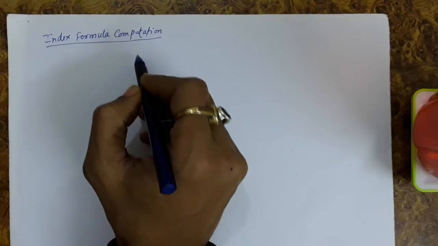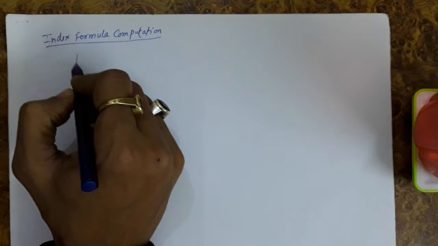We will discuss the index formula computation in this lecture. Index formula is actually about finding out the address of a particular element in the array, when given an array and its base address is known to us. Base address means the address of the first element in the memory, and we are interested in finding out the address of a particular element. So suppose we have a one-dimensional array.